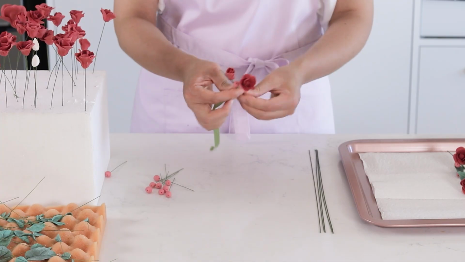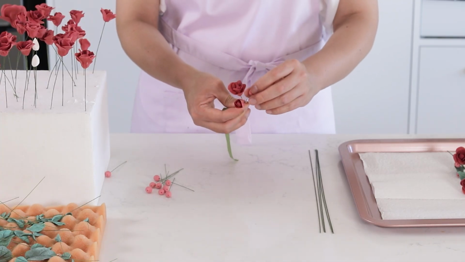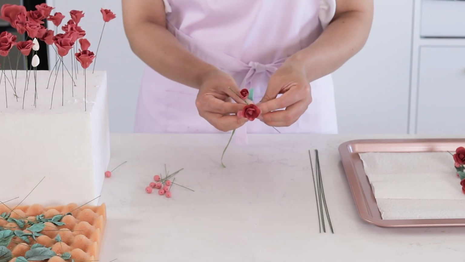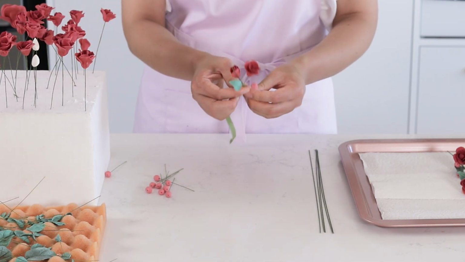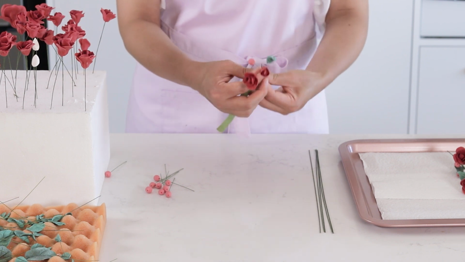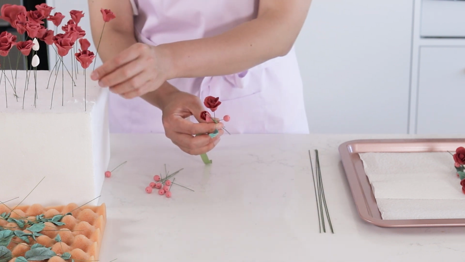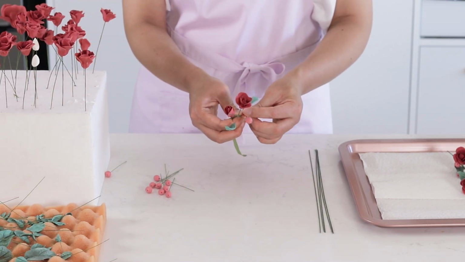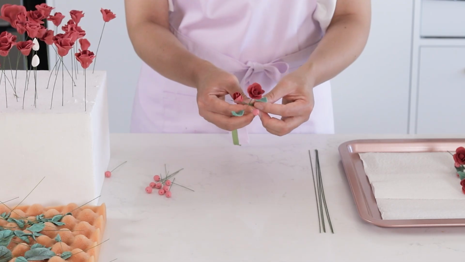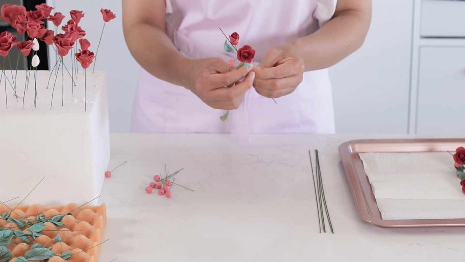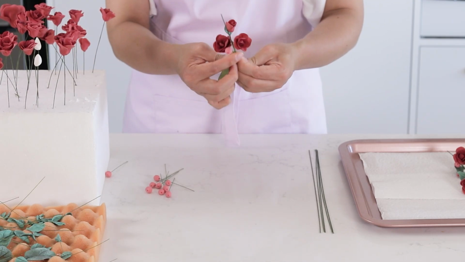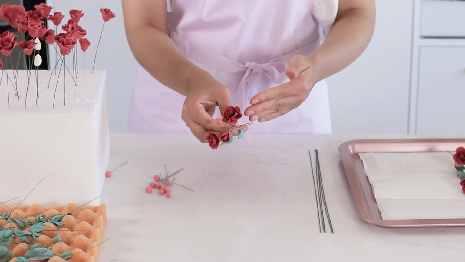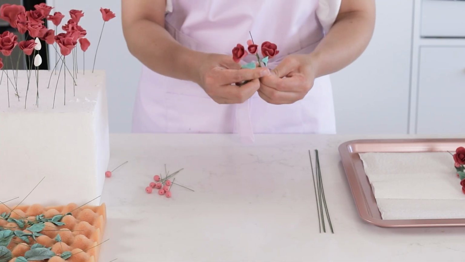So I've got my berries and I've got my little roses, and I've made a few rose buds as well. So you can just keep alternating with the decorations that you have prepared. You can arrange the placement and the positioning of each flower later after you finish doing your wrapping. I'm just bending them just to sort of get them out of the way of my wrapping. And as you travel downwards, you'll see the decorations start to fill up your wire.